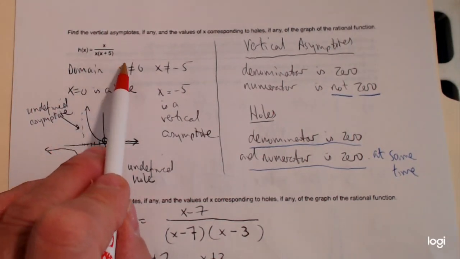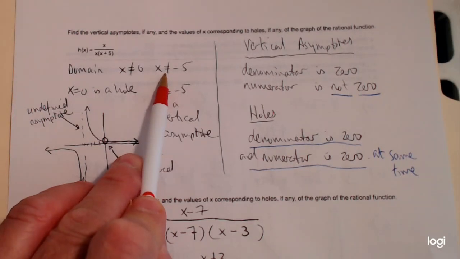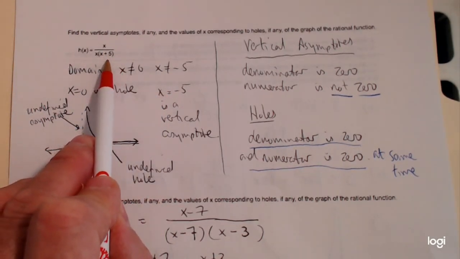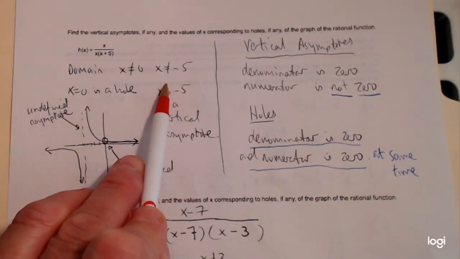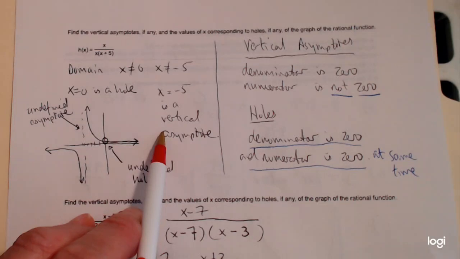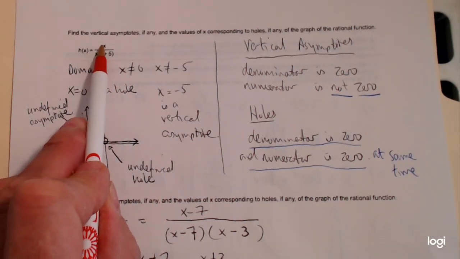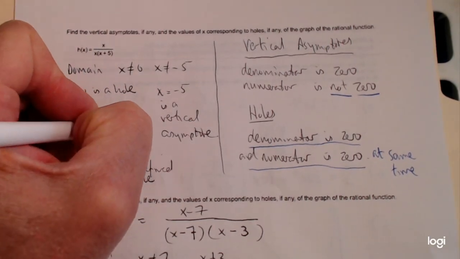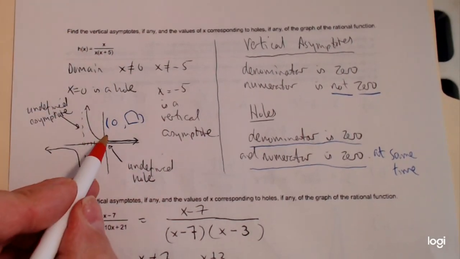So A, I cannot plug x equals 0 in, and I cannot plug x equals -5 in. But if I plug in -5, I get 0 on the bottom, but not 0 on the top. So this one's a vertical asymptote. If I plug 0 into the bottom, I get 0 on the bottom and 0 on the top. So it's a hole.